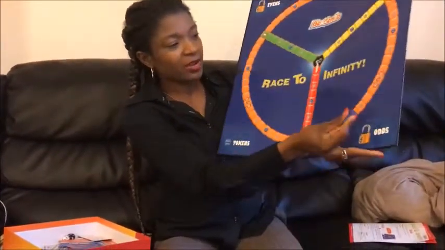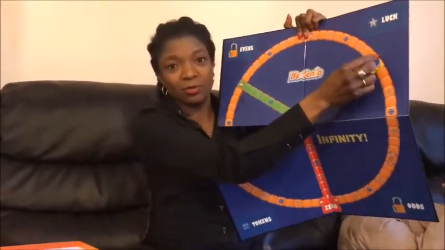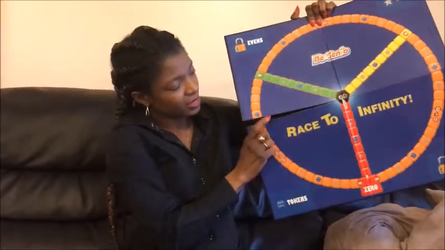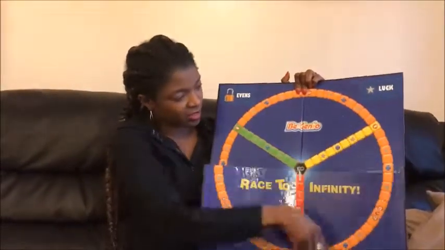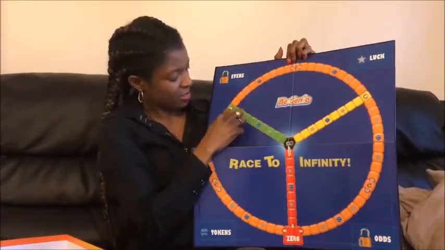So if I was here and needed to move 144 spaces, if you look, there's 60 spaces around the board, split into 3 equal parts. So that's 20 spaces from here to here, 20 spaces from here to here, and 20 spaces from here to here.